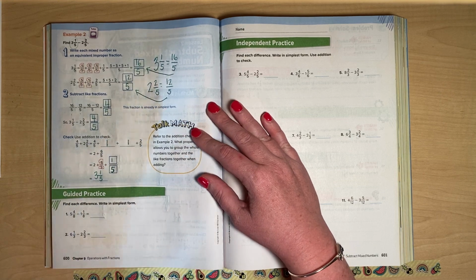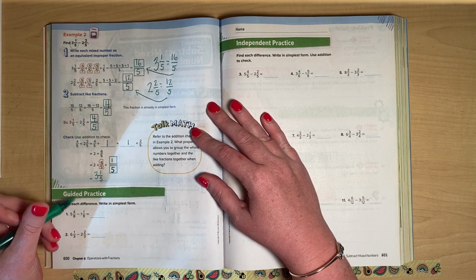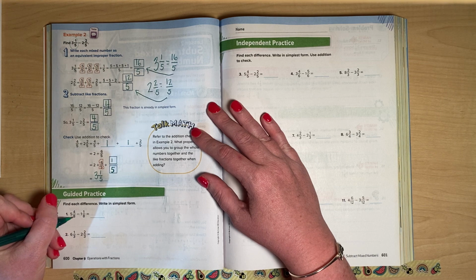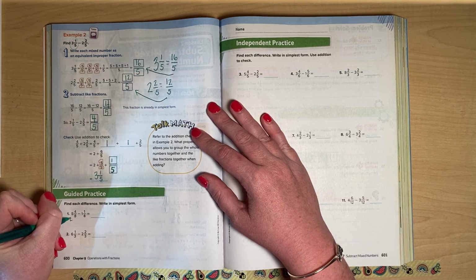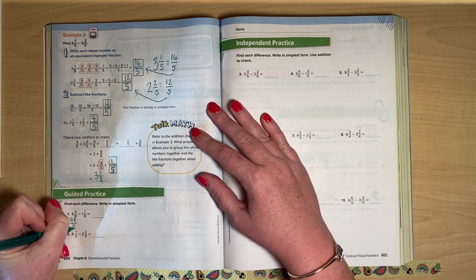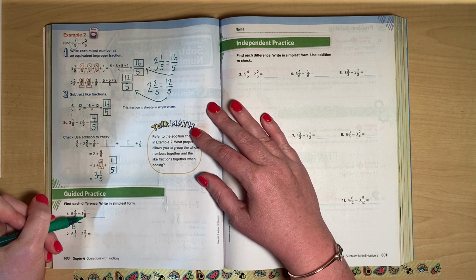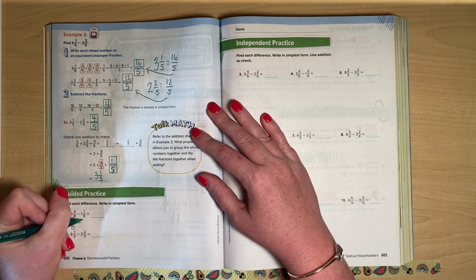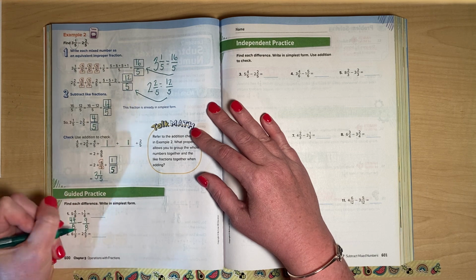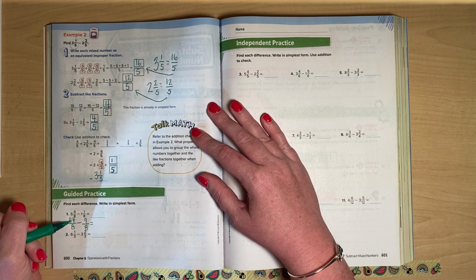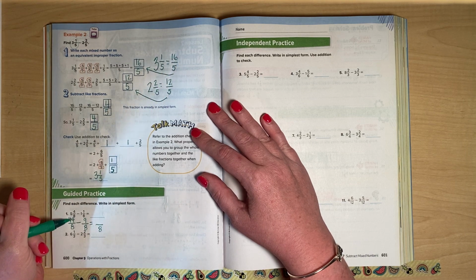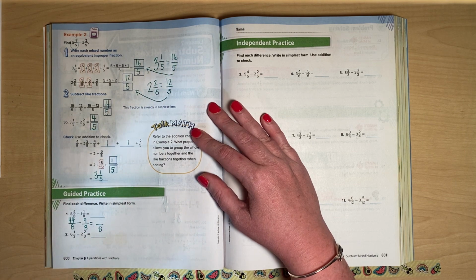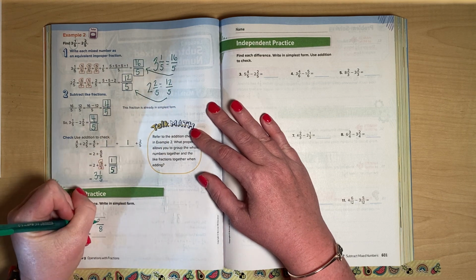All right, so let's look at this. If I have 5 4/8 minus 1 1/8, I'm going to say 8 times 5 is 40, plus 4 is 44/8, minus 8 times 1 plus 1 is 9/8. And then I'm going to subtract. I'm going to keep my denominator of 8. I'm going to say 44 minus 9. So that's going to give me 35.